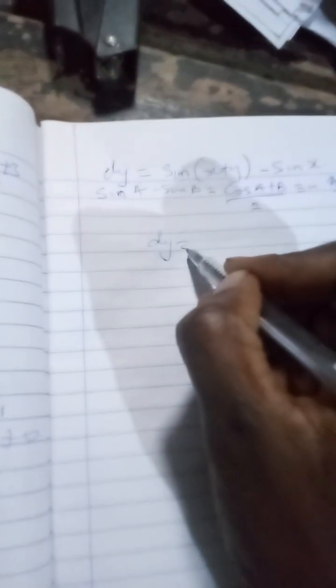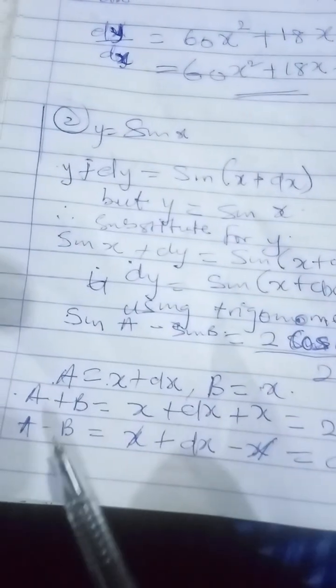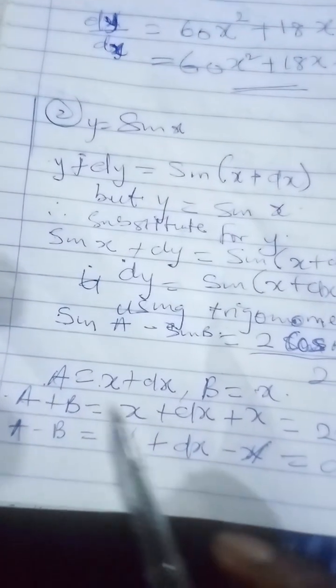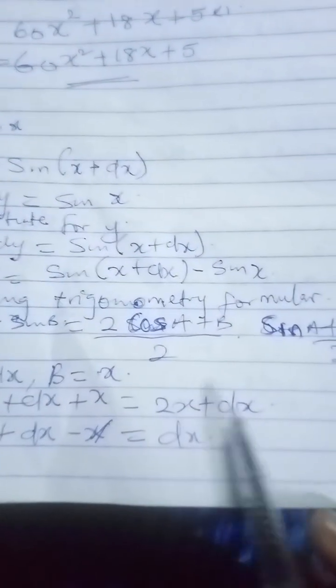So our dy now will be what? Our dy now will be cos, what's A plus B? Look at it here. A plus B is what? 2x plus dx.